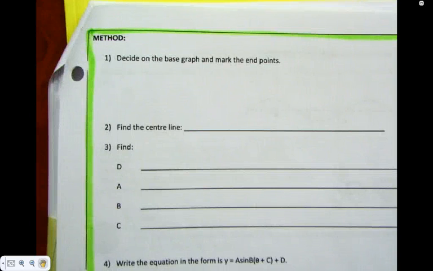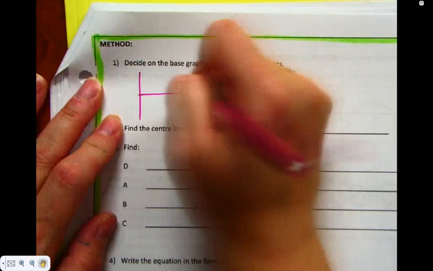Decide on a base graph and mark the endpoints. There are 4 base graphs you have to choose from, and I'll tell you in a second how to pick which one it is.